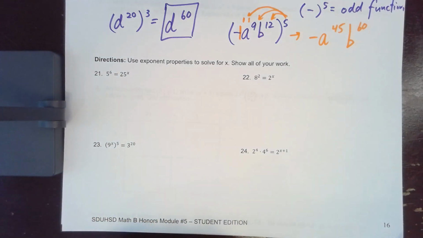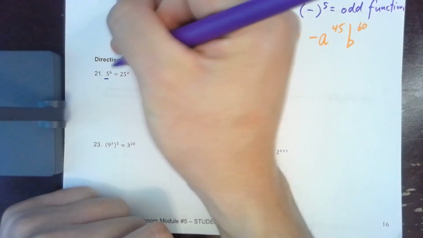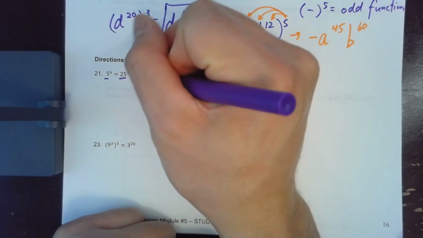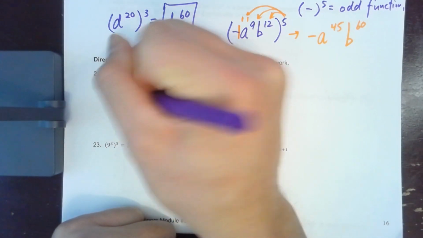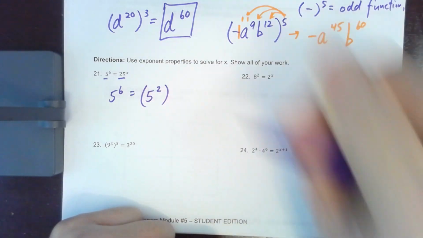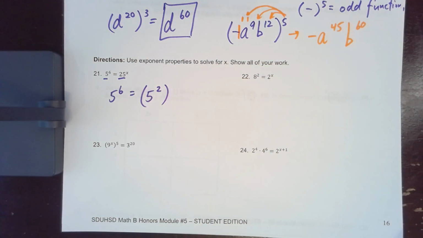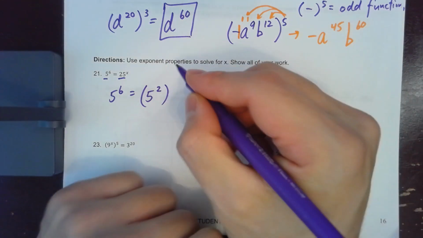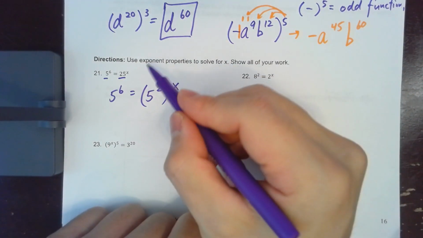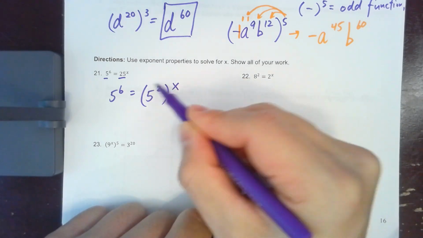Okay, so this is where you would probably want to change the 25 to something in terms of 5. Notice how it's not a coincidence, class, that 5 and 25 were used. 5 to the 6 is obviously 5 to the 6, but if I wanted to write 25 as 5 squared, wouldn't that be acceptable? And then raise that to the x, right? You could see what I did. 25 is literally 5 squared.